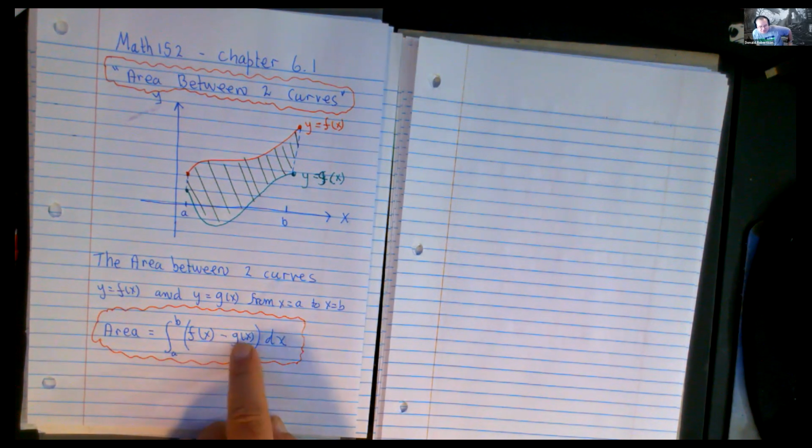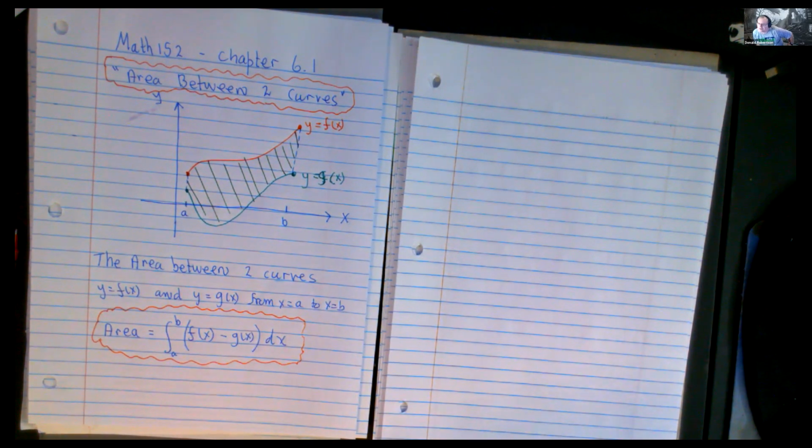And the good news is, well, I think it's good news, that the formula, the method that you use, is pretty straightforward. Do you notice it's an integral? That's not a surprise. Starting in this case at x equals a and finishing at x equals b. And all you do is you find f of x, take away g of x. Logically, does that seem sensible? If you want the area between two things, you probably subtract two things. So intuitively, it doesn't look that weird.